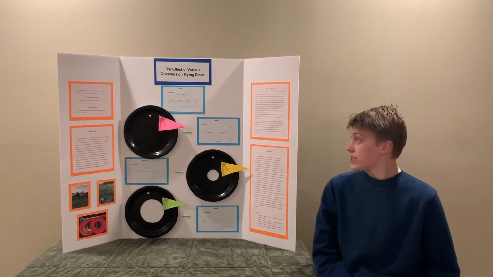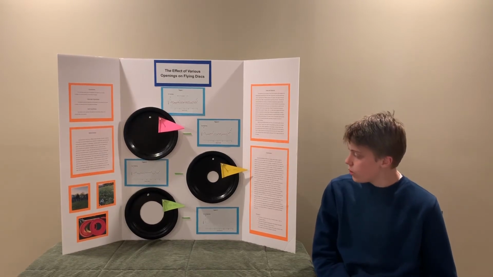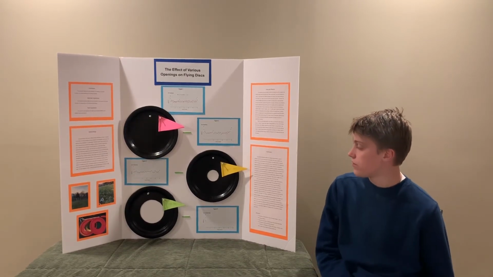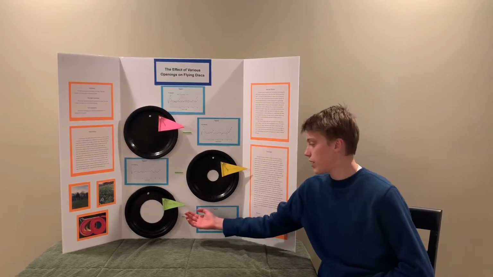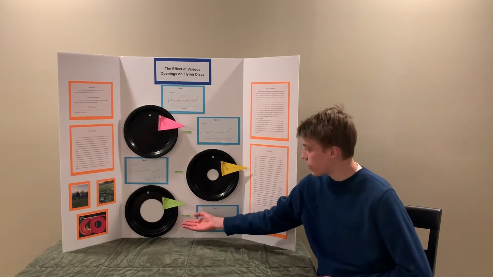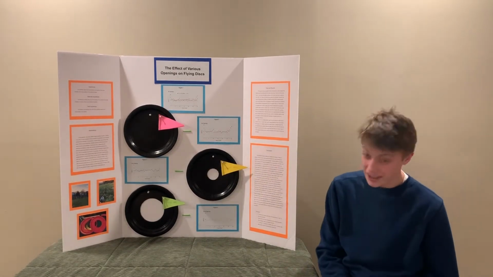My hypothesis in this experiment was that as the diameter of the opening in the center increases, the travel distance of the aerobie will increase. By that I meant that this would travel the farthest, this would travel the second farthest, and this would travel the shortest.